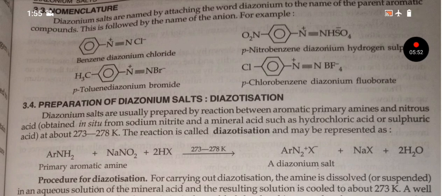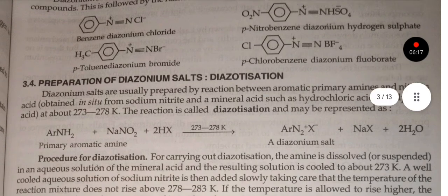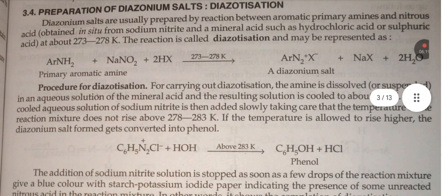Nomenclature: diazonium salts are named by attaching the word diazonium to the name of the parent aromatic compound. This is followed by the name of the anion. For example, benzene diazonium chloride, para-toluene diazonium bromide, para-chlorobenzene diazonium fluoroborate.